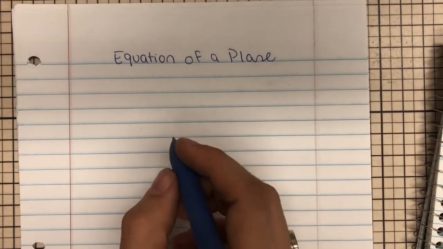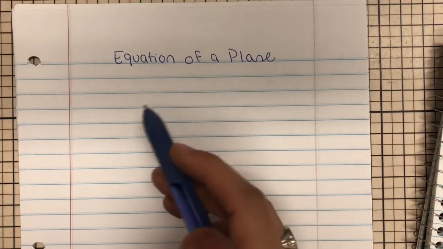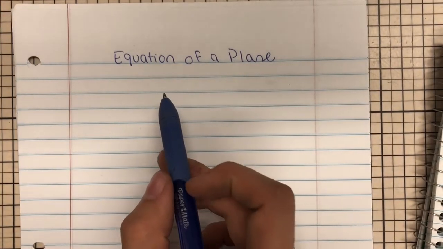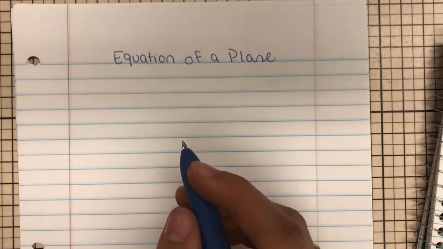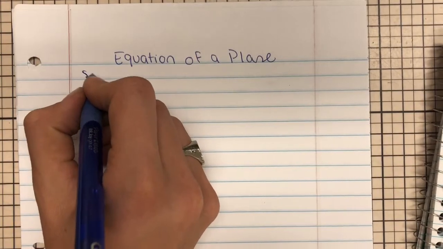Okay, so in this video, I want to talk about how we get the equation of a plane. How does this make sense geometrically? Because in the notes, the equation of a plane is just kind of given to you, and I want to explain why this works.